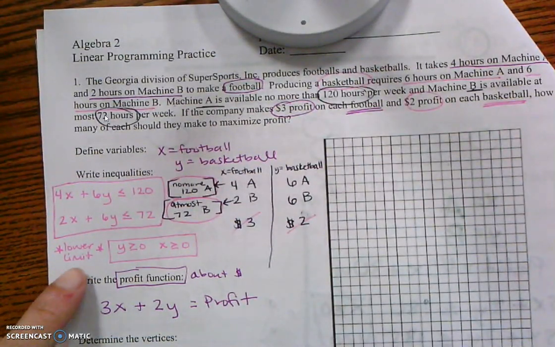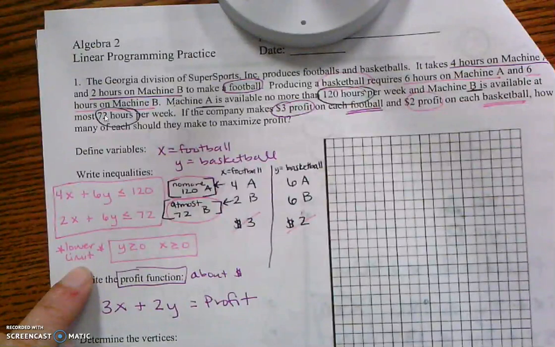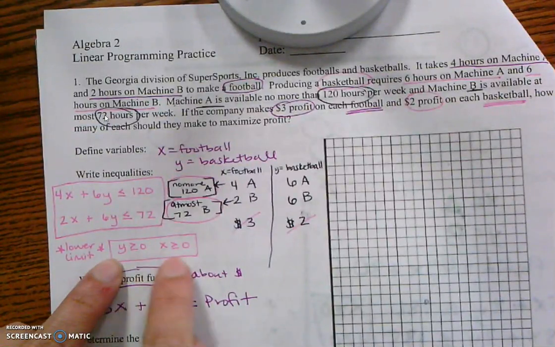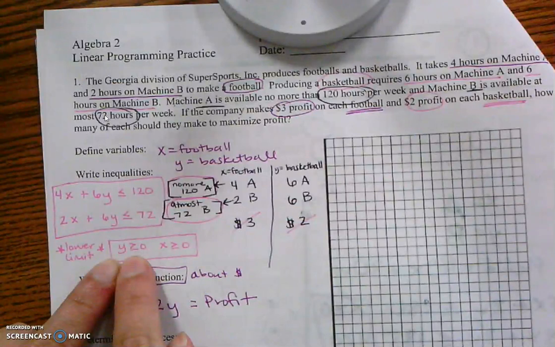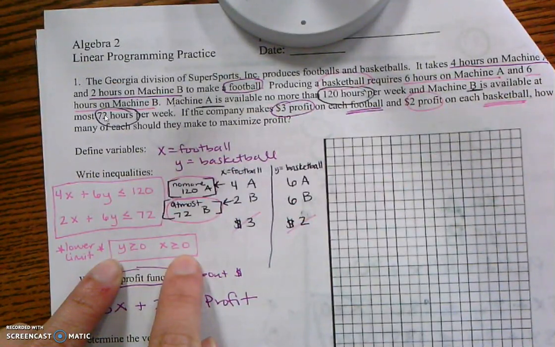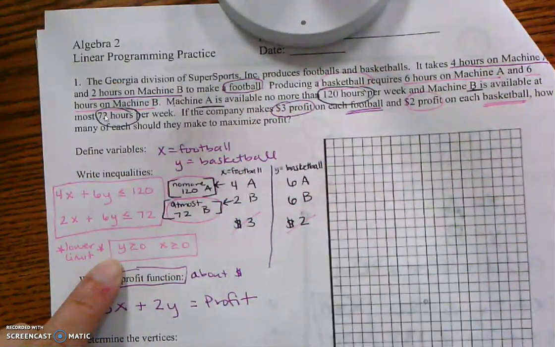So if there's ever a lower limit, meaning like, hey, it has to be more than 3 or more than 4, then you're fine. You don't have to include this. But think about it. You can't make negative amounts of things, so you always have to have y is greater than 0 and x is greater than 0. And that creates your other two boundaries that helps you make your shape.